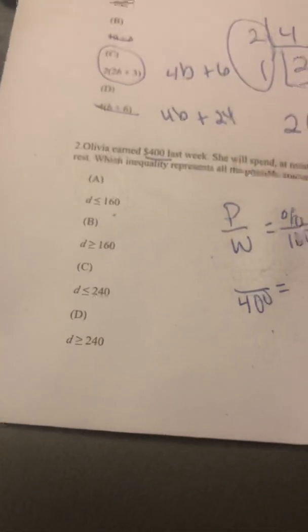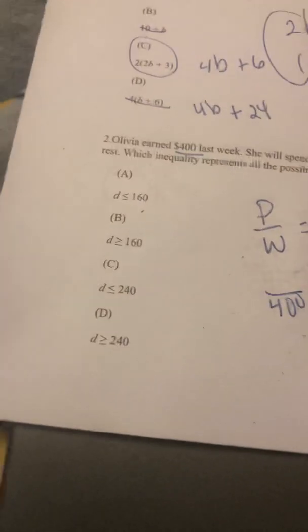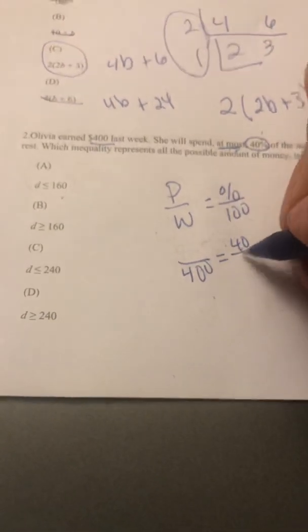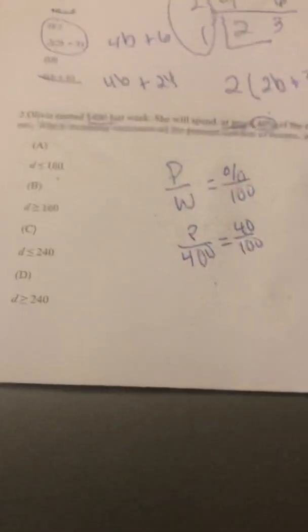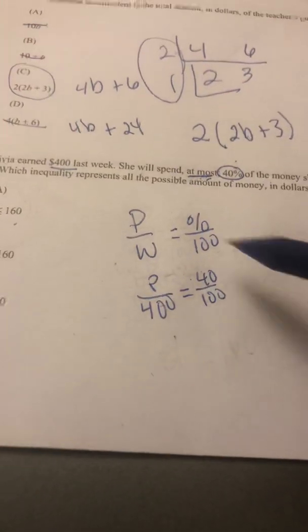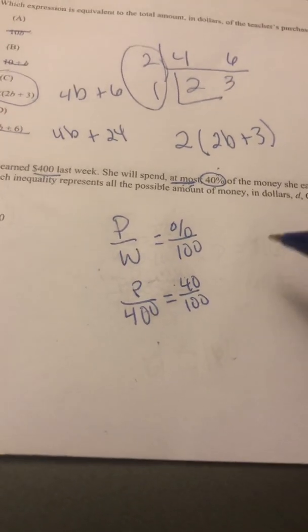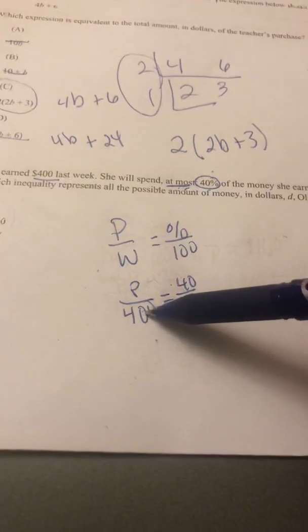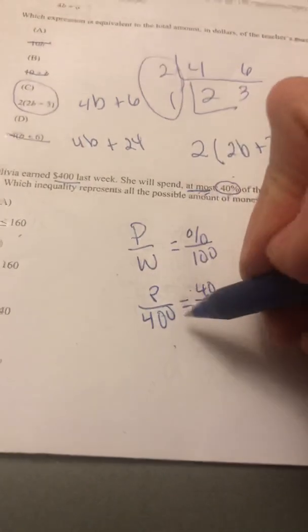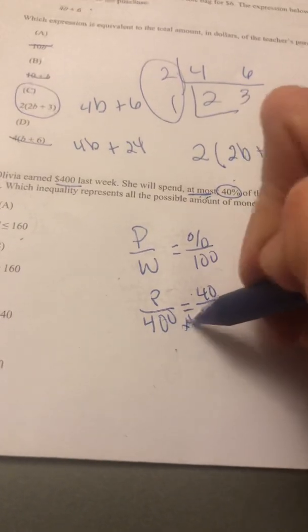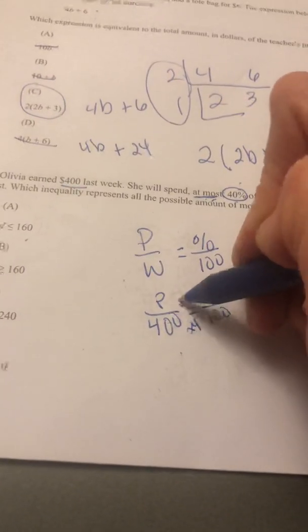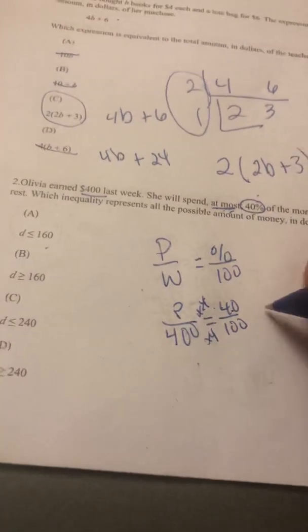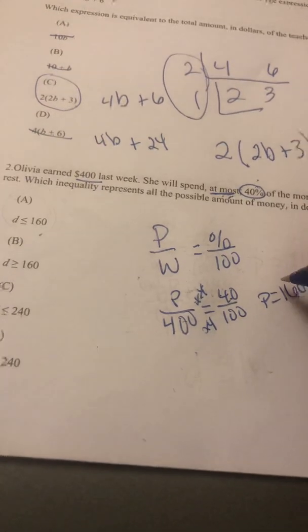It told us 40% was how much she would spend at most. We're going to talk about at most here in a minute. That is out of 100. So I'm solving for the part. Now this is one of those part of a whole percent over hundreds that is pretty easy to solve with a ratio. So you can pretty easily go from 100 to 400 and know that you're going to multiply by 4. So if you multiply by 4 for your denominator, you need to multiply by 4 for the numerator. So 40 times 4 is 160. So your part here is $160.